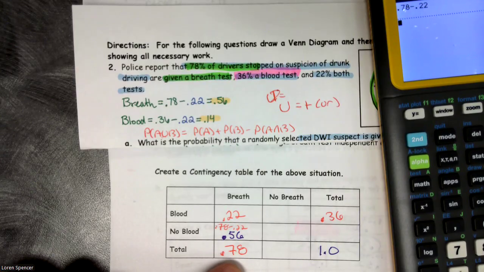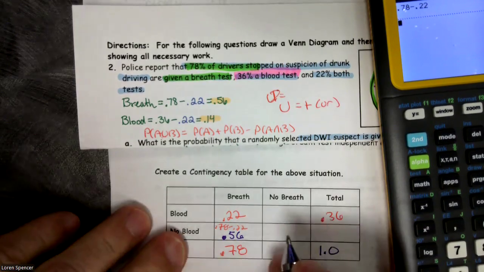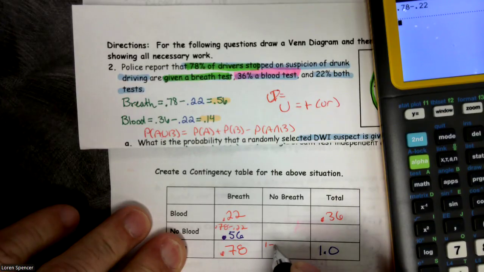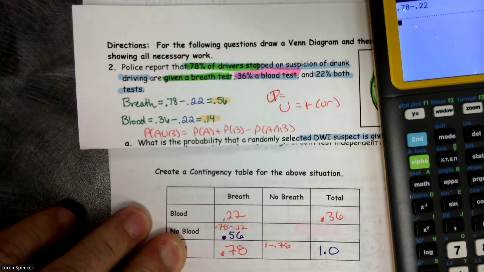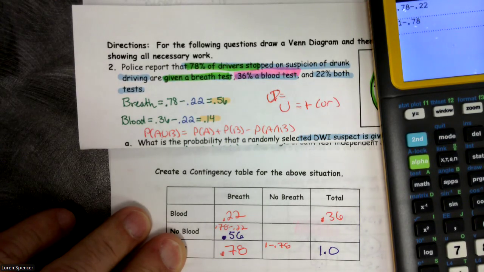This one, if I go 1 minus 0.78, I get 0.22.